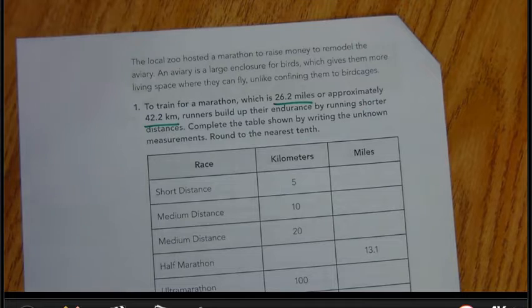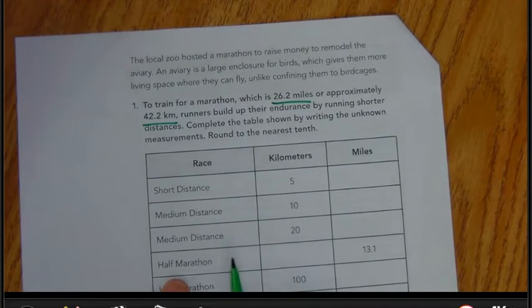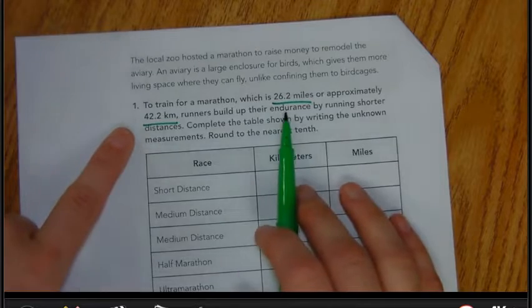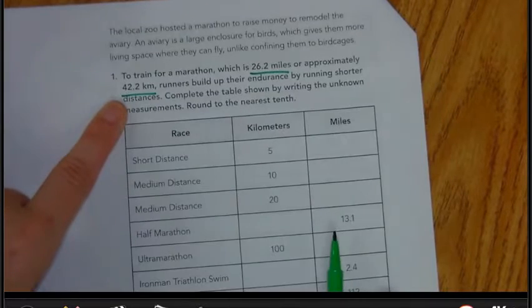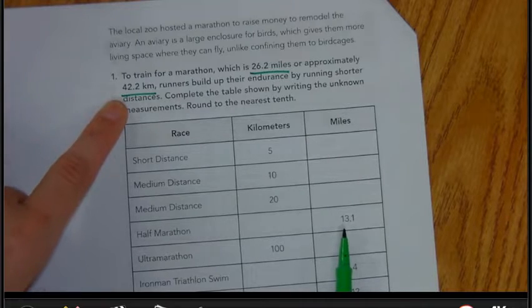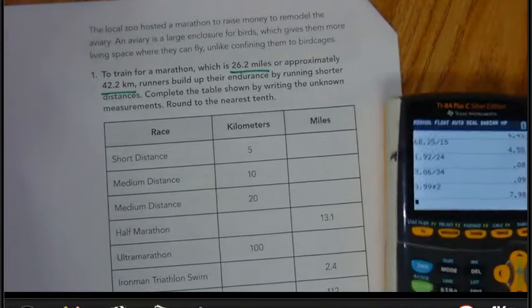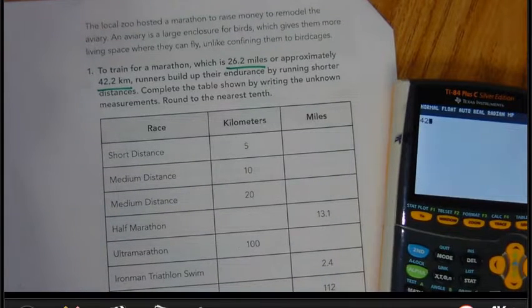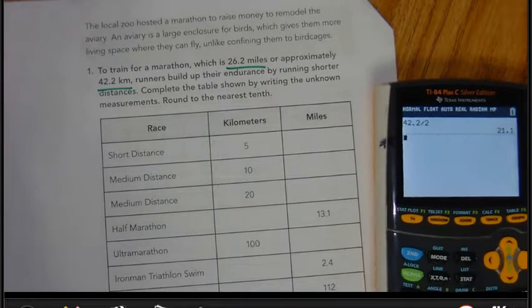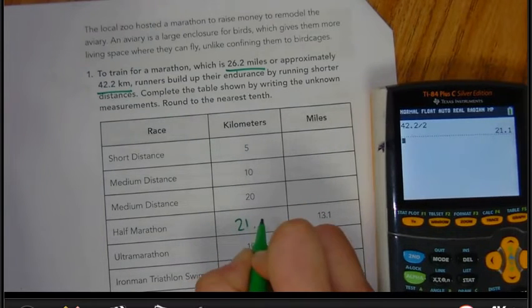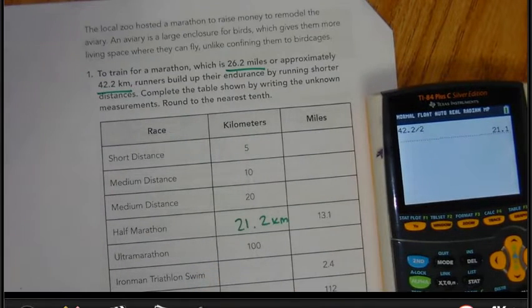All right, so I'm going to have my calculator here. I'm going to start with the half marathon because I know that a full marathon is 26.2 miles. And I'm told that a half marathon, which is half of that, is 13.1. So I'm going to take 42.2 and divide it by 2. I'm going to use my handy dandy calculator here. 42.2, and I'm going to divide it by 2. And I see that it's going to be 21.1 kilometers.